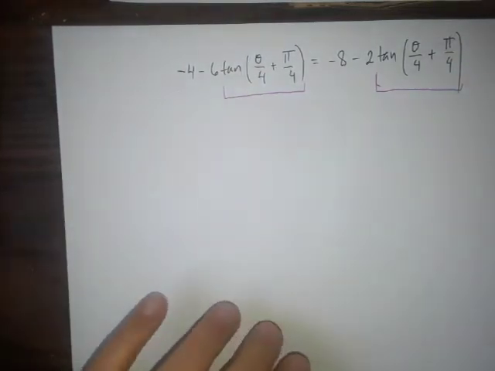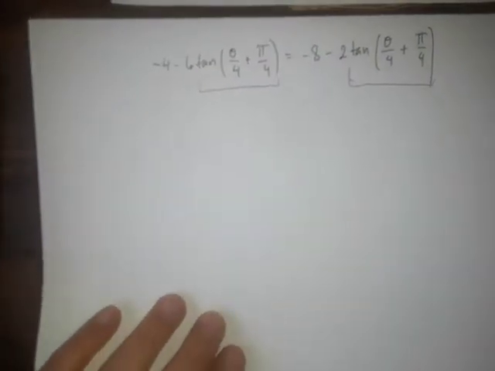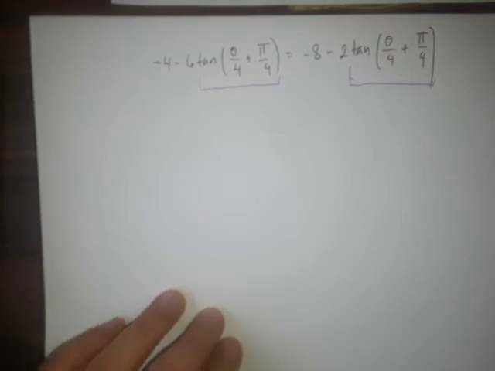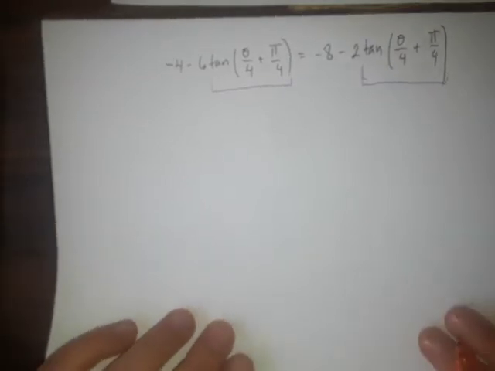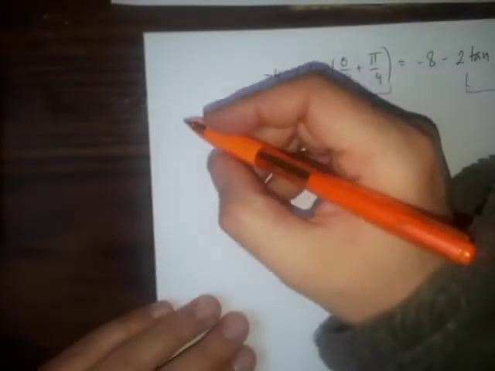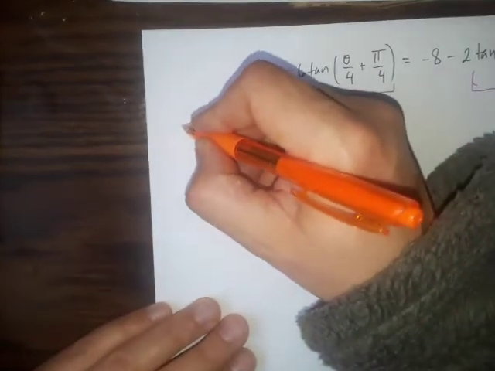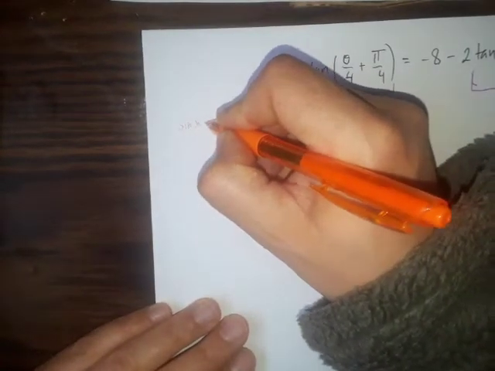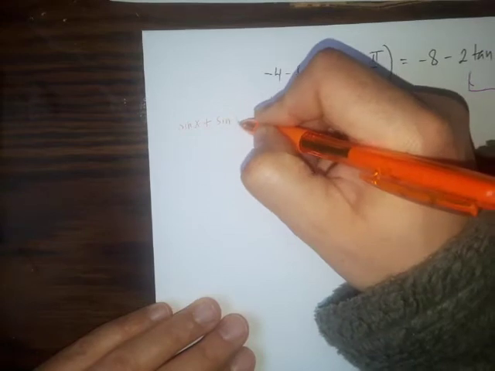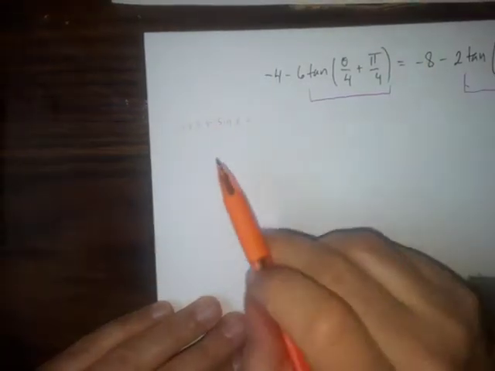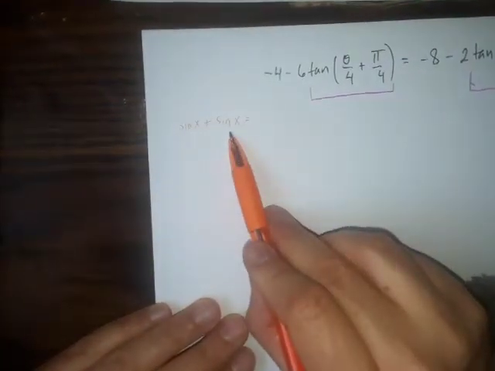So just as a reminder, guys, so you understand: it's important to know that sine of x plus sine of x, how much is that? One house plus one house, right?